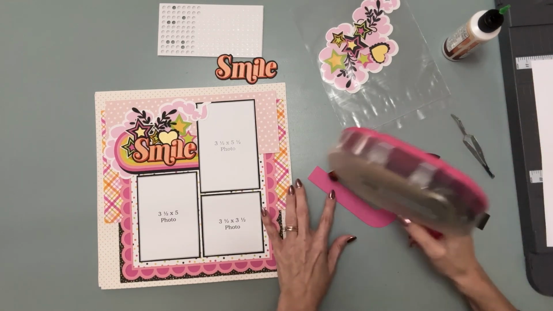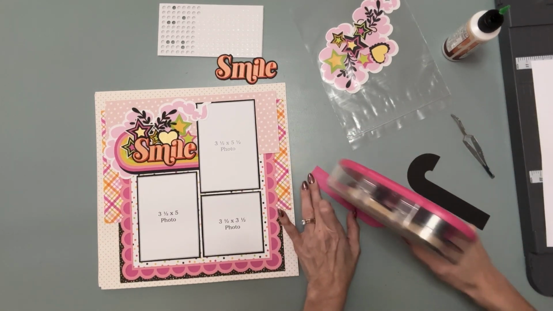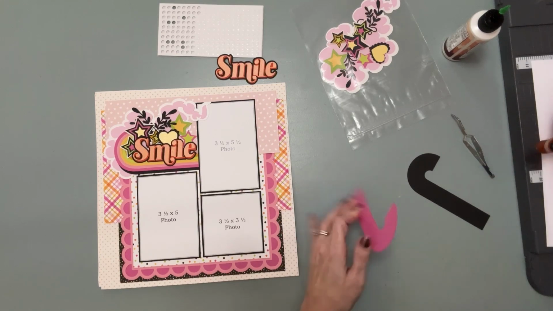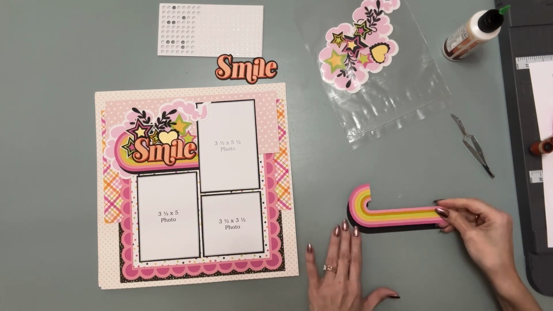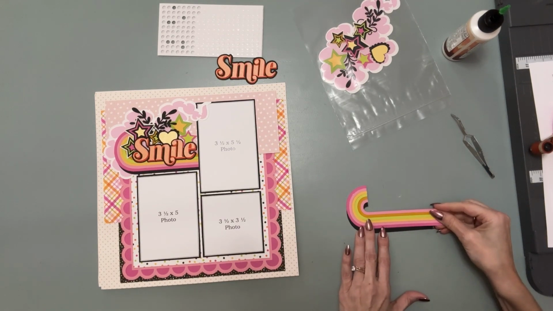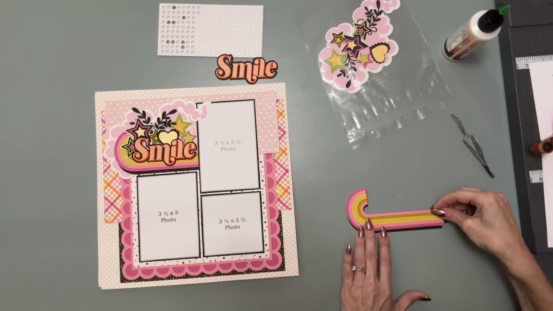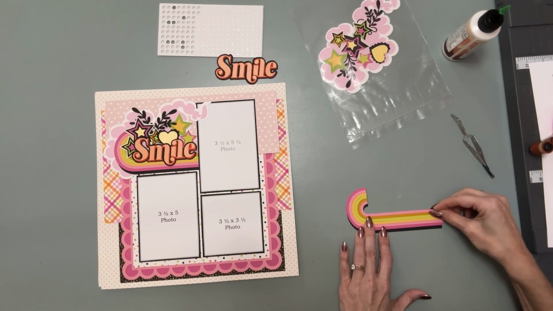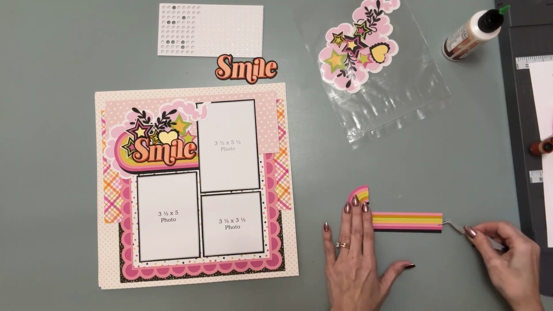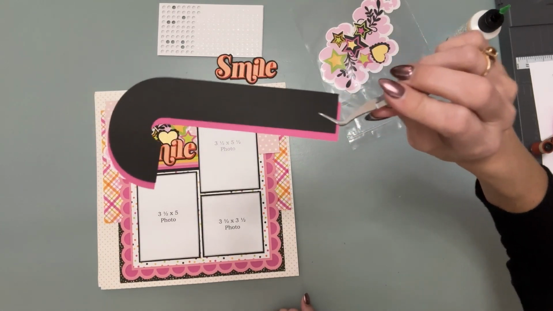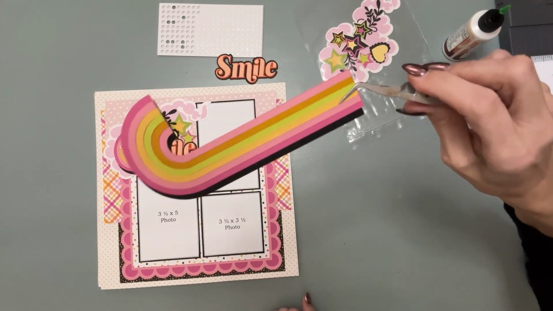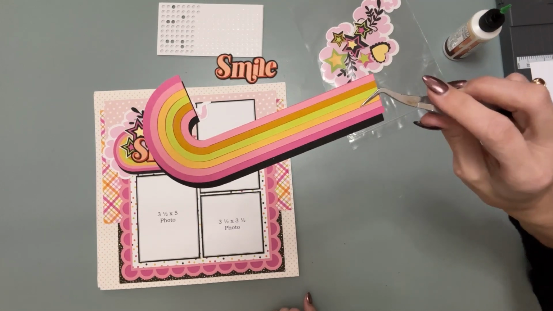So we're going to glue our completed rainbow. We're going to adhere it here, slightly offset. So let me show you this once it's complete. So if you see there on the back, see how they line up? And see how it looks on the front.